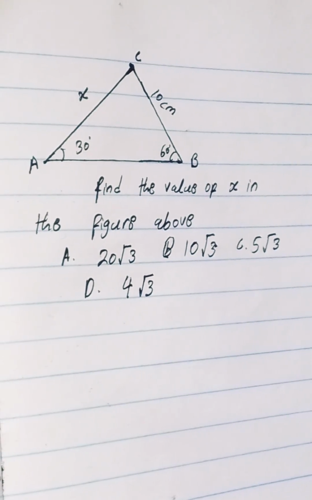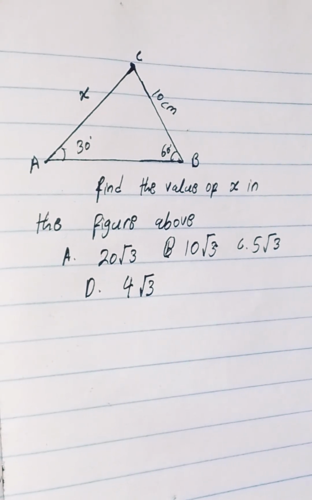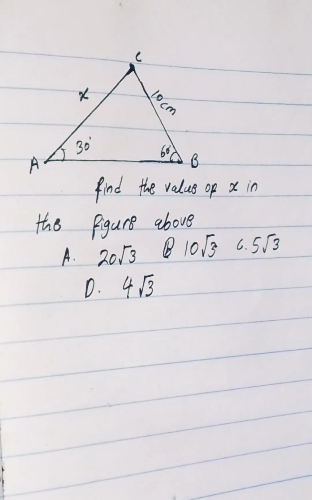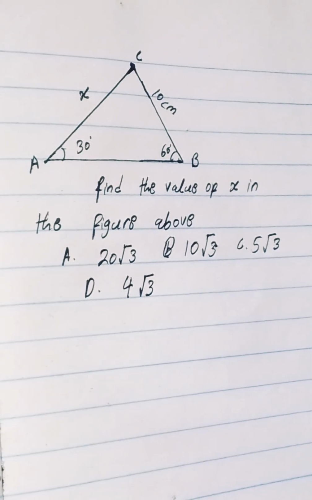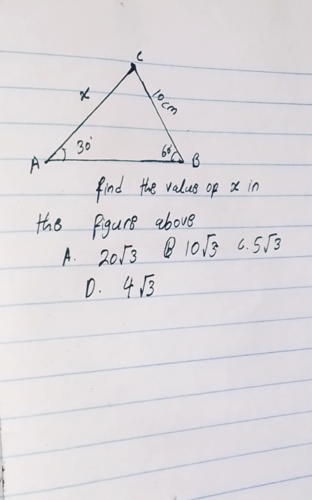Right, now let's see this question here and solve together. Now the question says find the value of x in the figure above. Now how do we solve this question here? Take your mind off SOHCAHTOA. We are not using SOHCAHTOA here, alright? So now look at this.